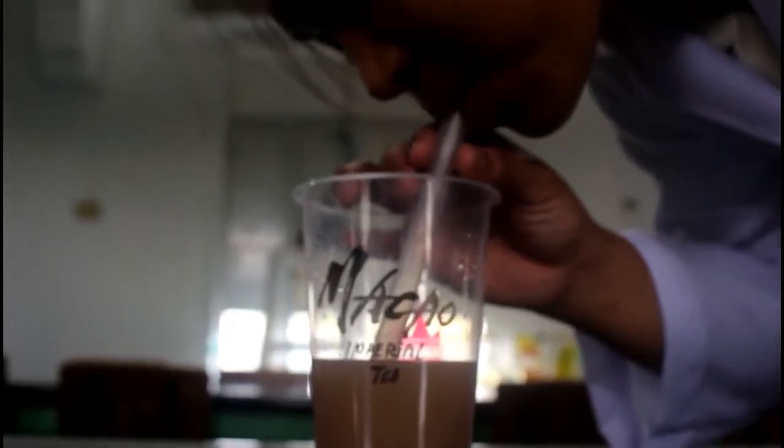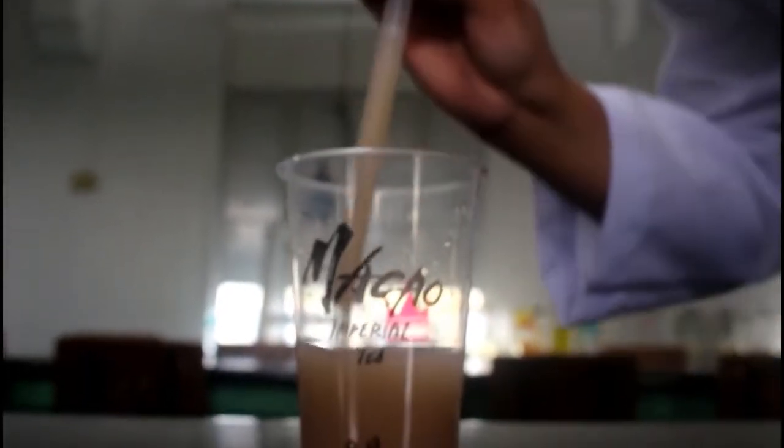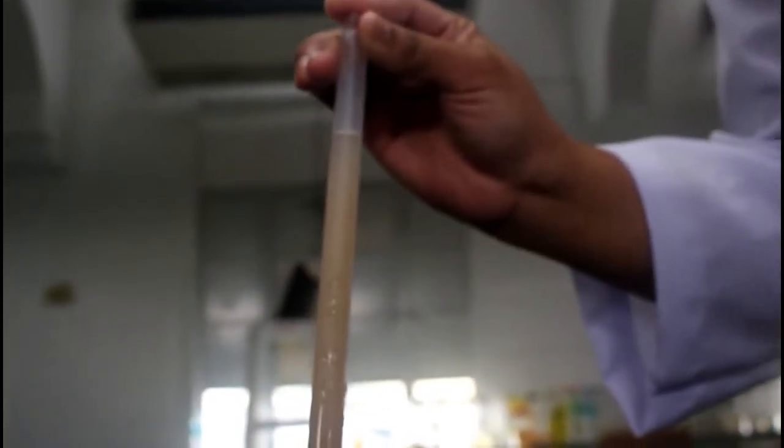That's correct! Let's see how our scientist will demonstrate the experiment. Fill a plastic cup with water and place a straw in the cup and sip until the water reaches near the end of the straw. Take the straw out of the cup and place your index finger over the top of the straw. Can you see what happens?